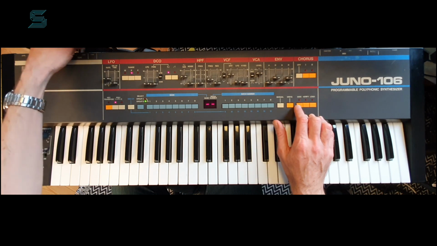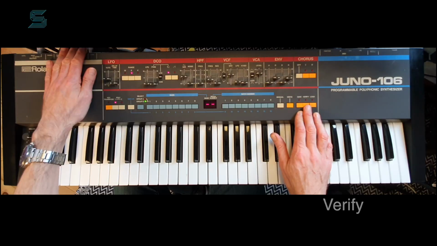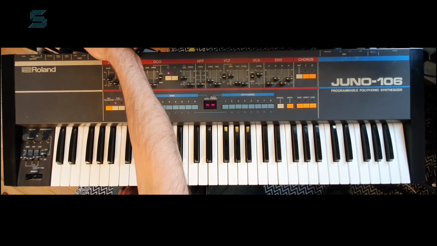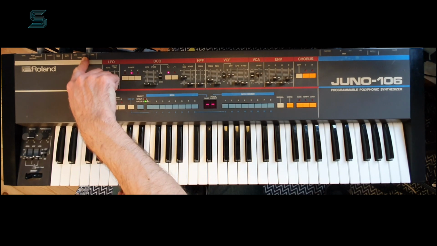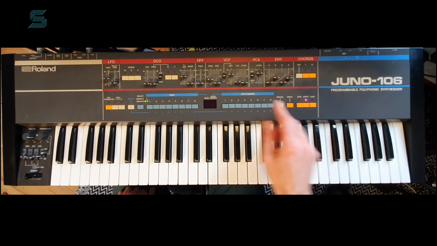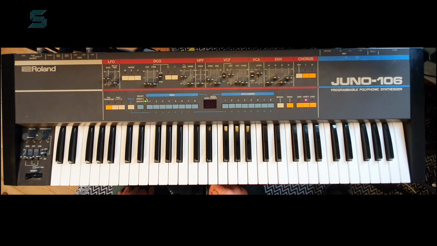Yeah, so it sounds like that. It's saving your patches as audio. Just plugging myself back in here. So then what you can do is you can verify that what you recorded is what the Juno has got stored on it. So you connect your output of Logic and put it into the load jack of the Juno, hit verify, and then play your audio out that you just recorded.